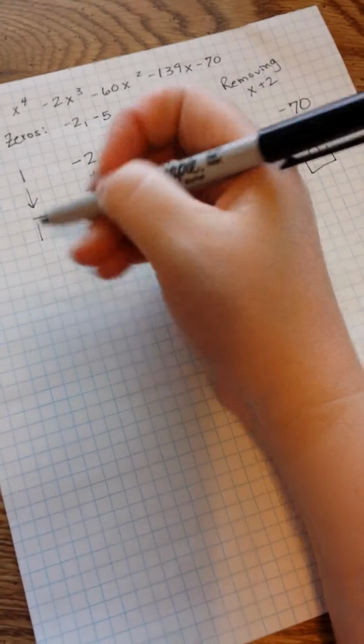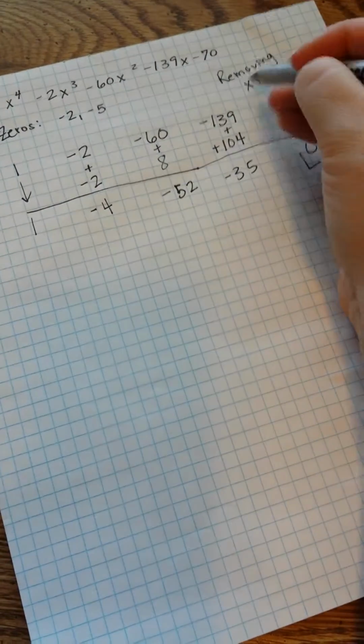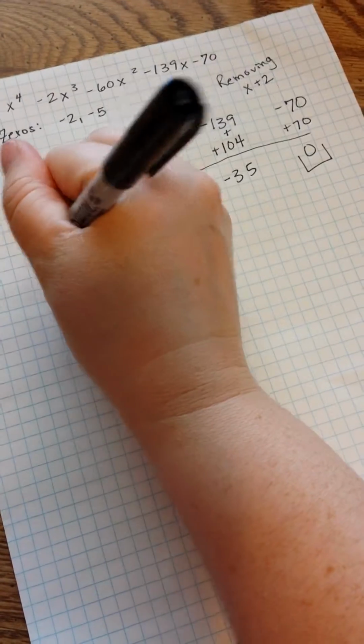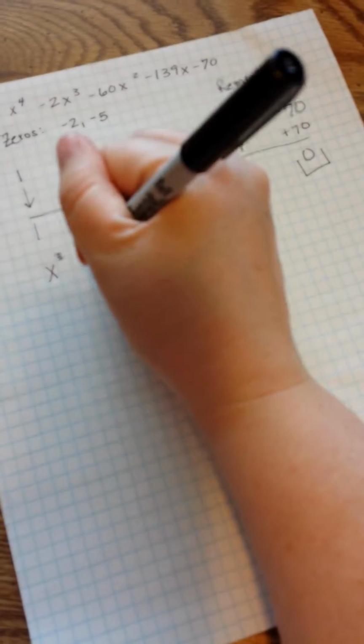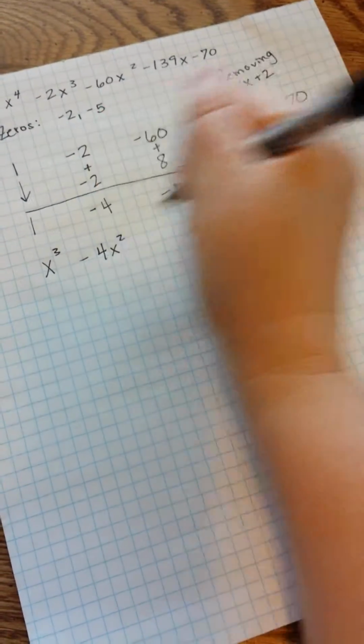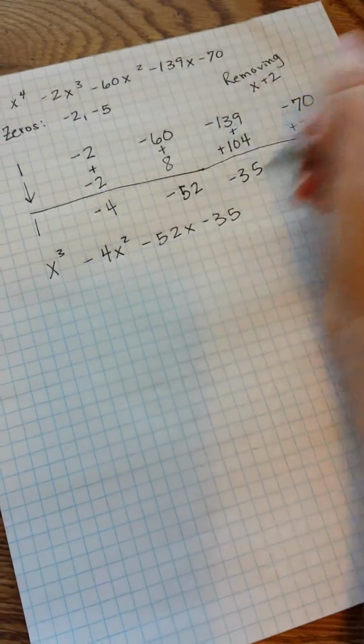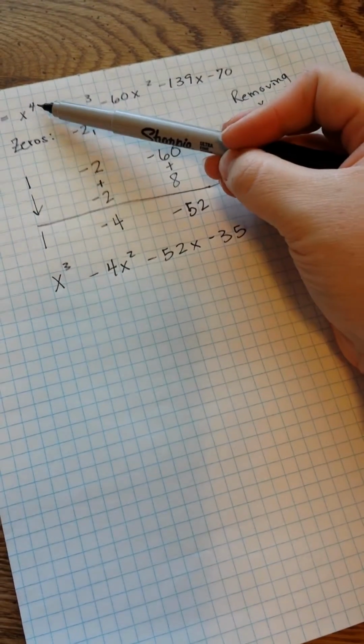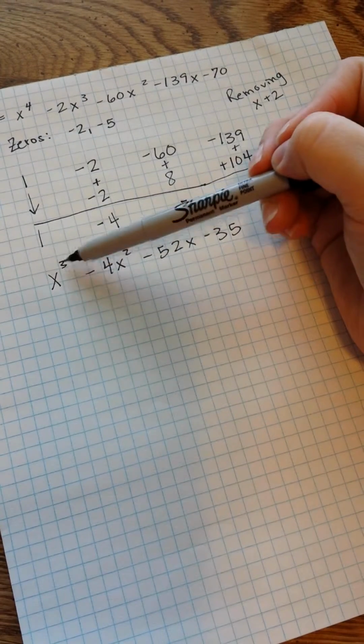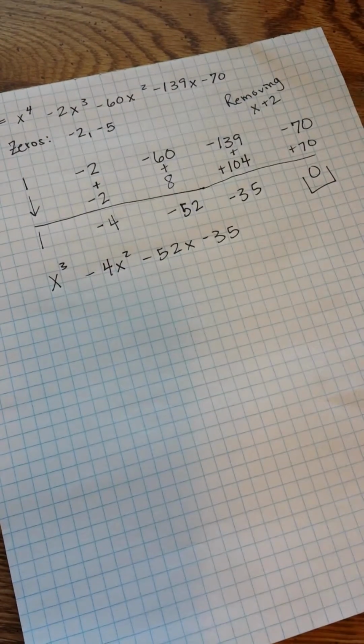So what this actually did was, since I removed the factor x plus 2, leave me with the polynomial x to the third minus 4x squared minus 52x minus 35. So I've taken my original polynomial and I've decreased it by 1 degree. That's what happens with synthetic division.